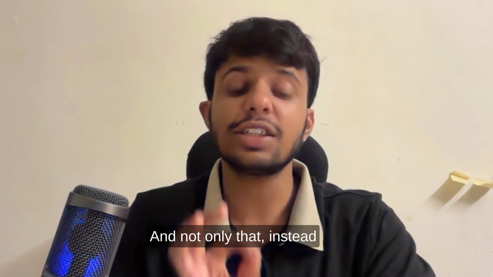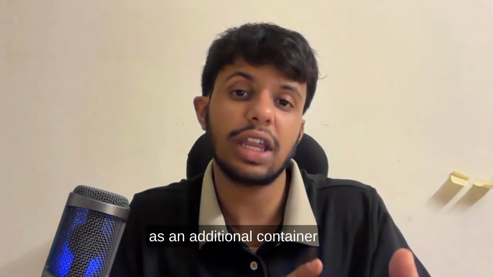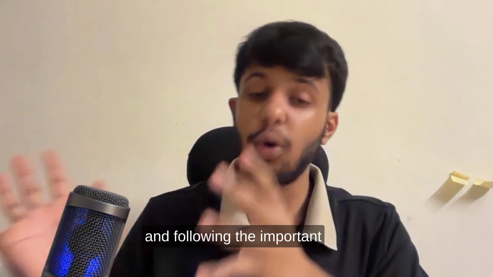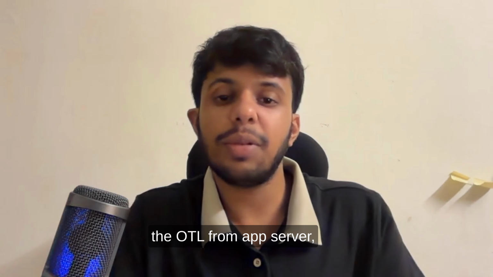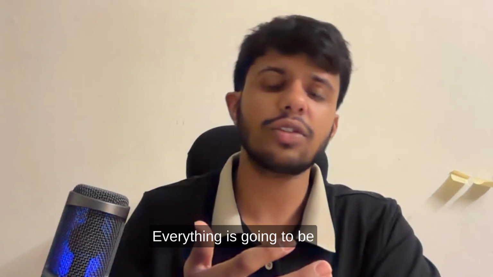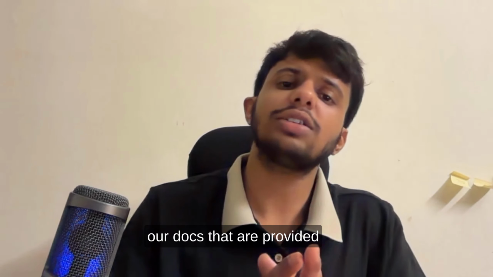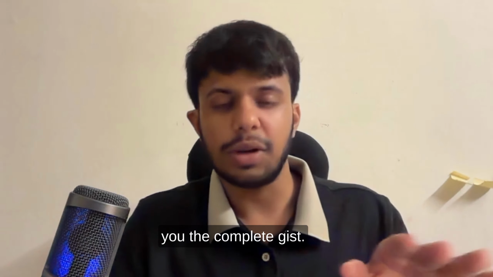Not only that, instead of one daemon per node, you can add the OTel collector as an additional container inside the ECS task. So if you're following along, you can keep following the important part of the AWS ECS container metrics we use, the OTel from an app server, from the local hosts; everything's going to be working in the same way. But if you also want to configure it, our docs provided in the description are there, and you can definitely check them out. That's going to give you the complete gist.